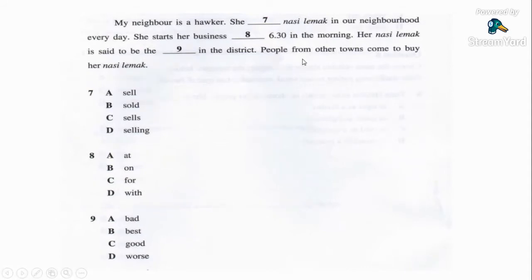A. Her nasi lemak is said to be the. So the is superlative, is under adjective. So we will choose the best, obviously. So this is very easy. Okay. So this is question 7 to 9.